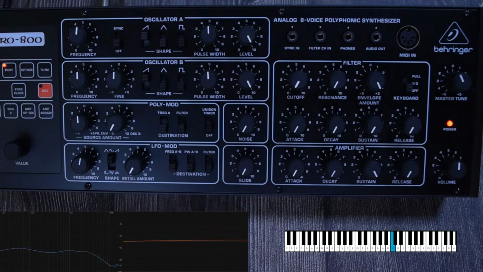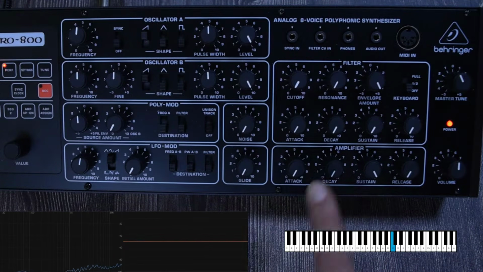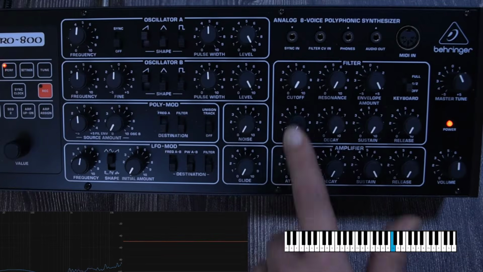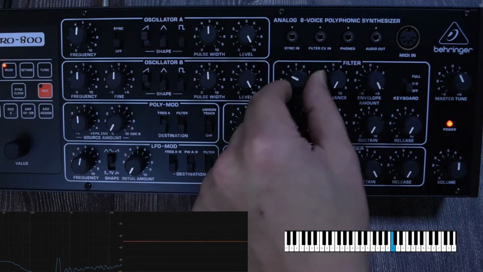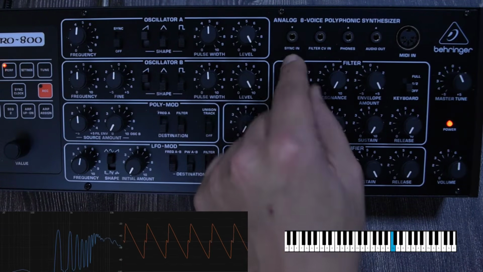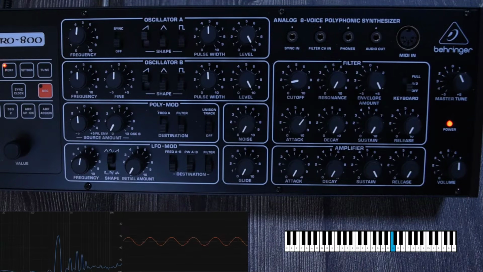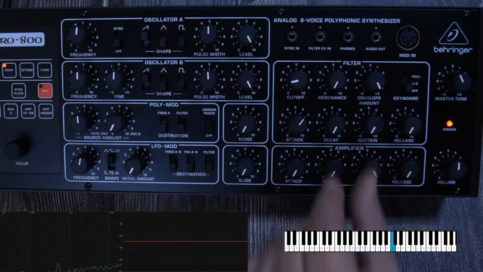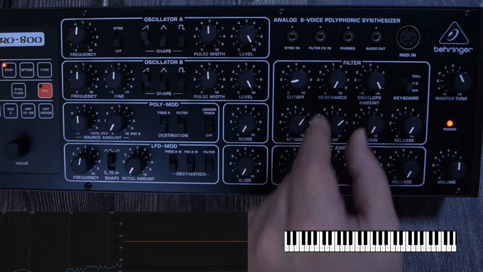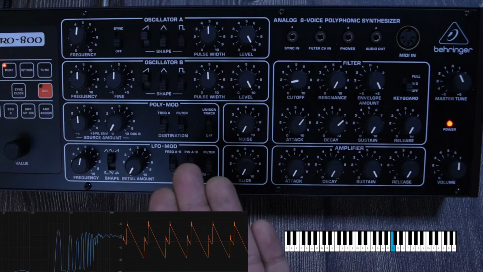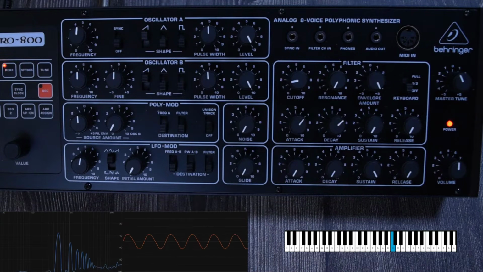If I play a key, we just get a click, just like we did with the amplifier. So the attack is going to be how long it will take this knob to go up to full. So we need to provide a value. I'm going to be playing it. It goes up to full, and then at some point, it's going to die because we have no decay. If I do a little bit of decay, it's going to go up, it reaches max, and then goes down.